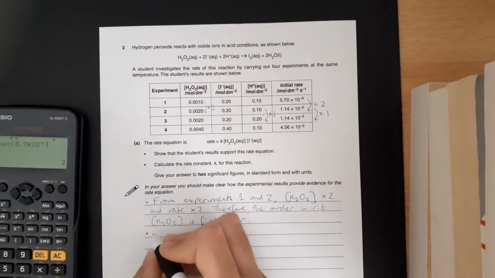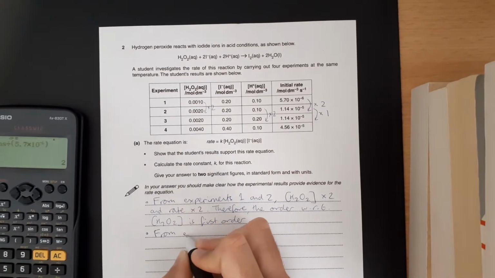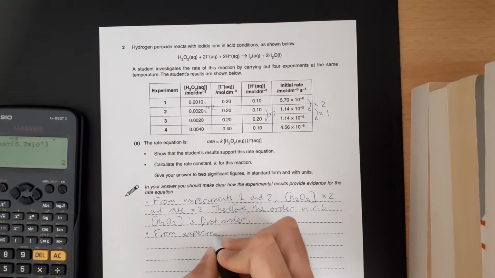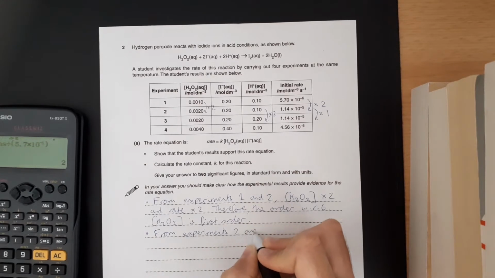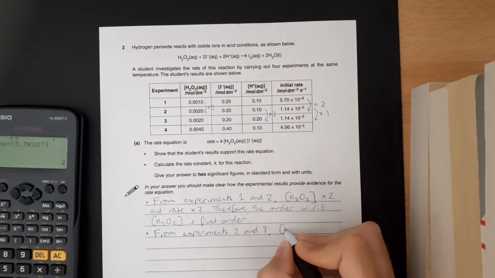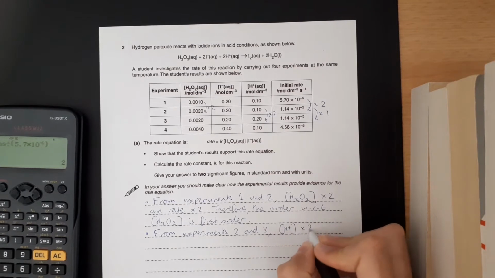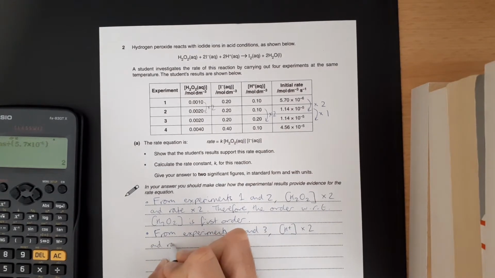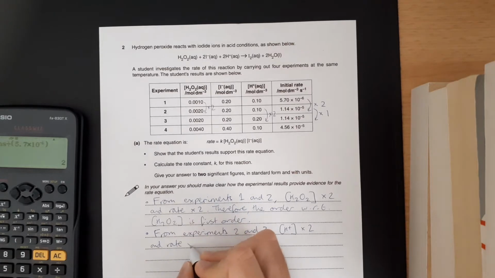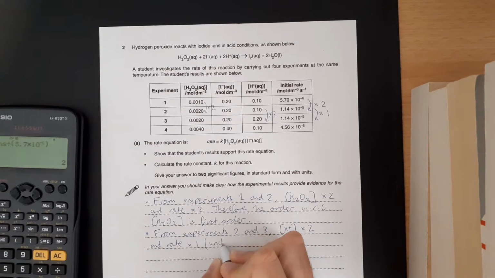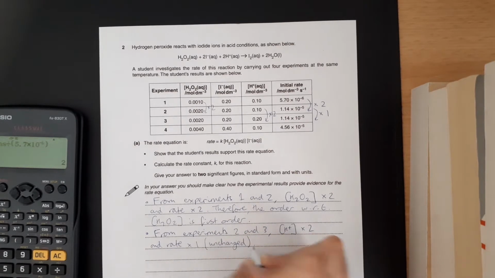So we can then make a conclusion here from experiments 2 and 3. The concentration of H plus has been times by 2, and the rate has been times by 1, or it's unchanged. So what does that mean then? Well, if we've changed the concentration and it's had no effect on the rate, it means it must be zero order.